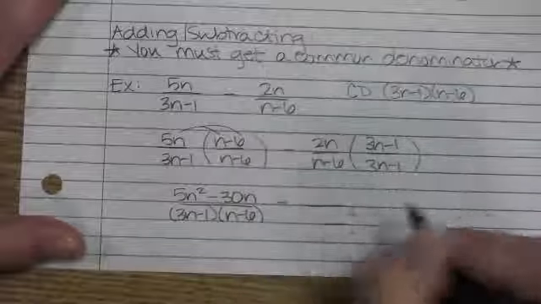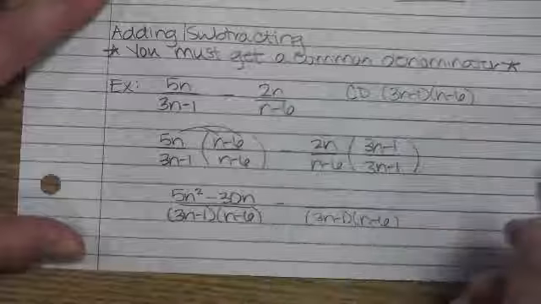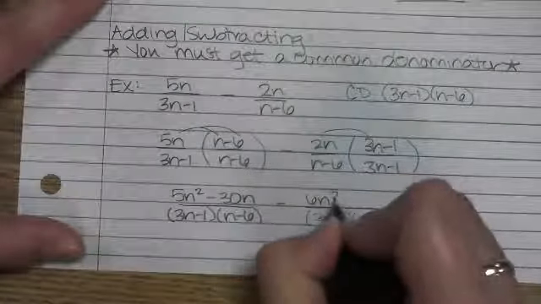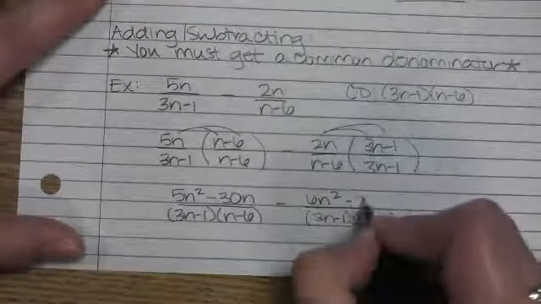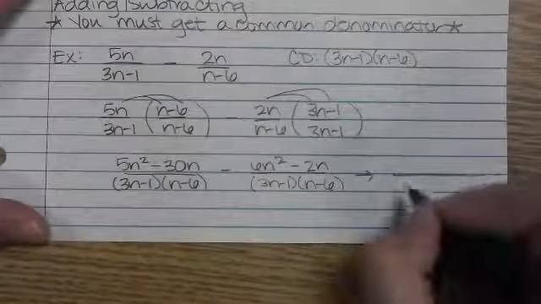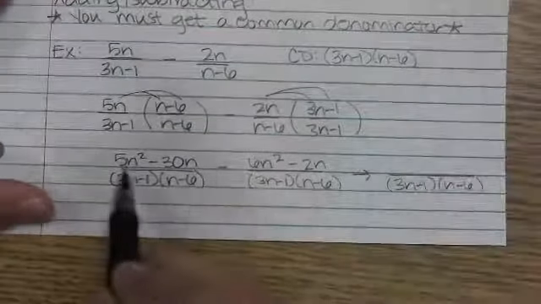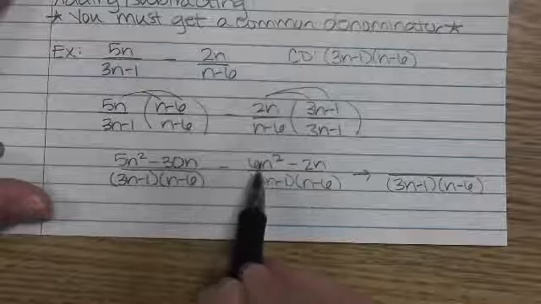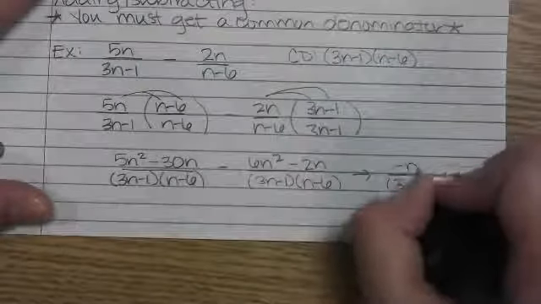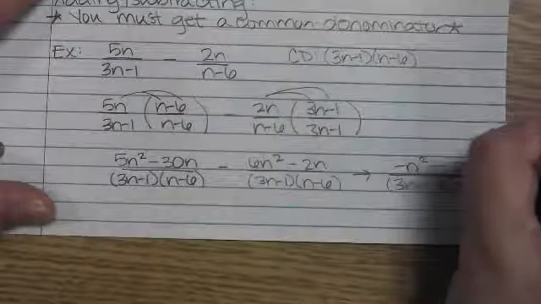Okay, so minus, and then over here we still have the same common denominator. I'm going to go ahead and write it in the same order. And then we have 6n squared minus 2n. Okay, so now we've got that common denominator, 3n minus 1, n minus 6. And I have 5n squared minus 6n squared, which gives me negative n squared. And I have negative 30n minus negative 2n, which gives me a plus 2n, so that's negative 28n.